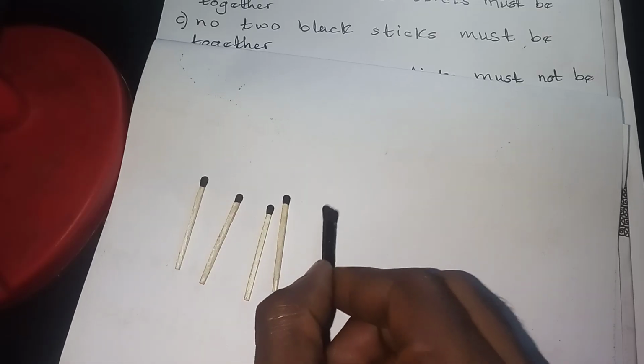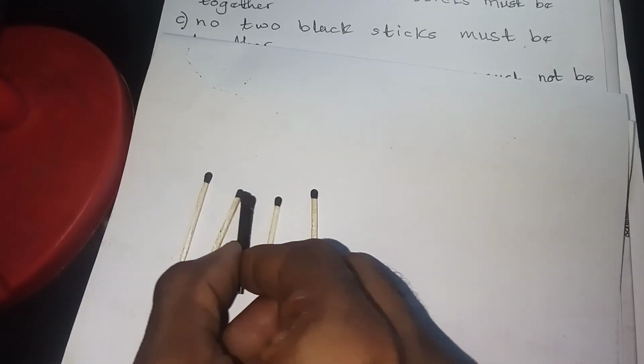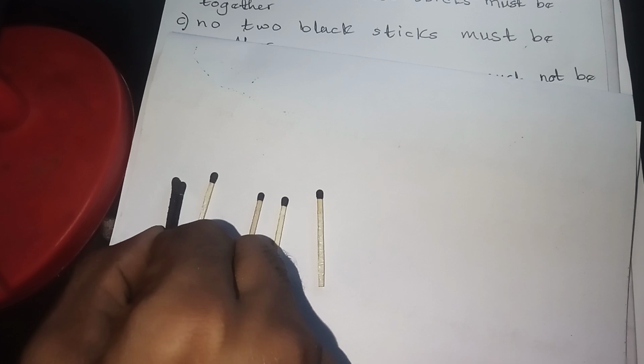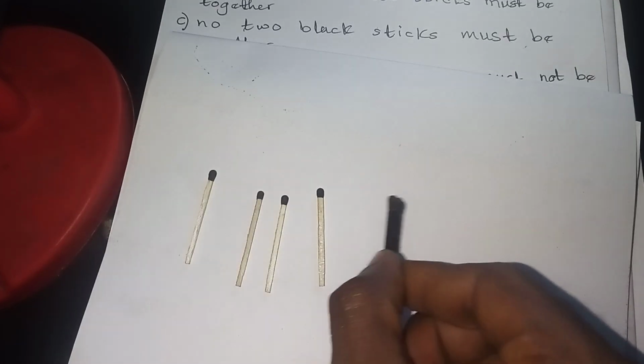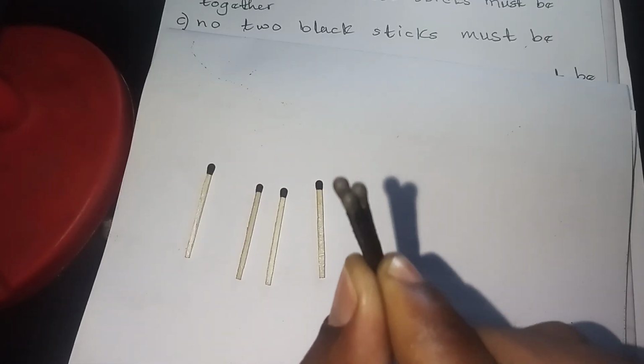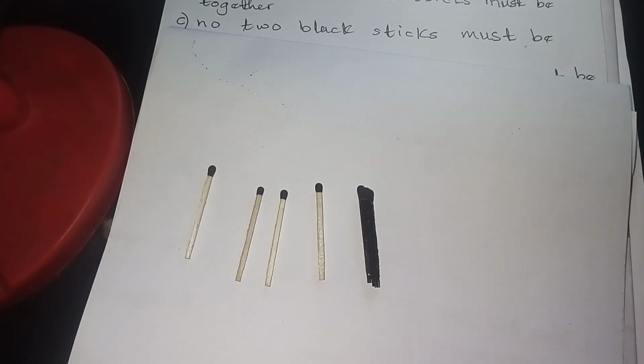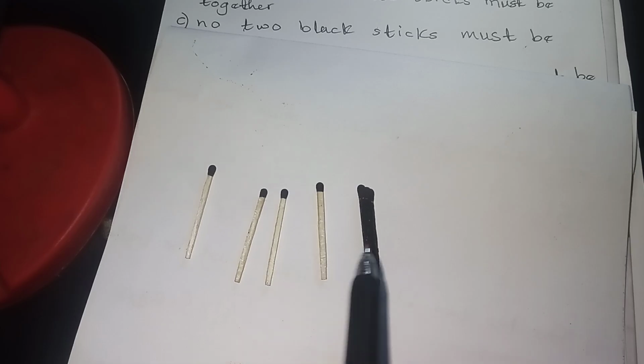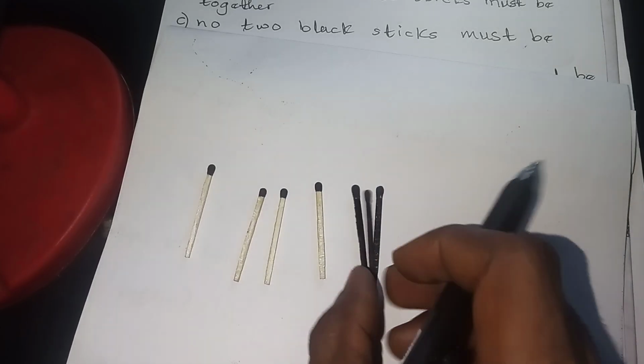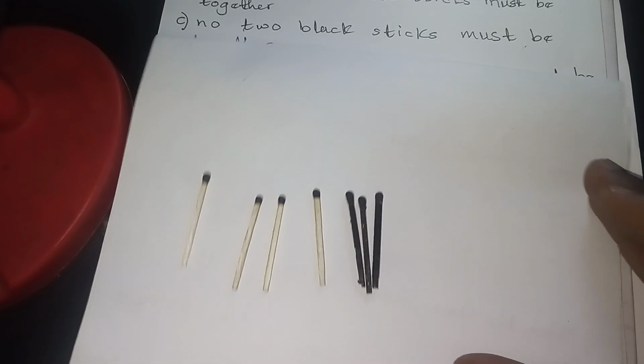Remember, this bundle can be here, it can be there, but whatever you do, they must always be together as one, like this. So in short, you have 1, 2, 3, 4, 5 ways of arranging this. Remember what we said in part A.